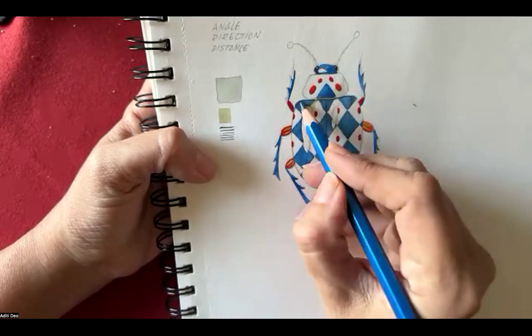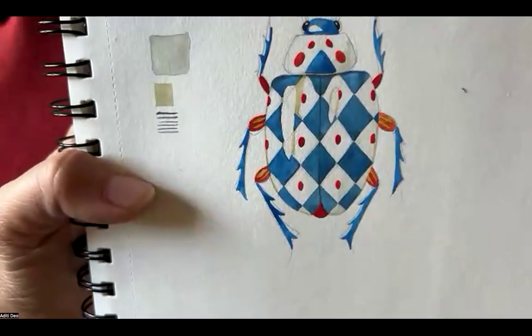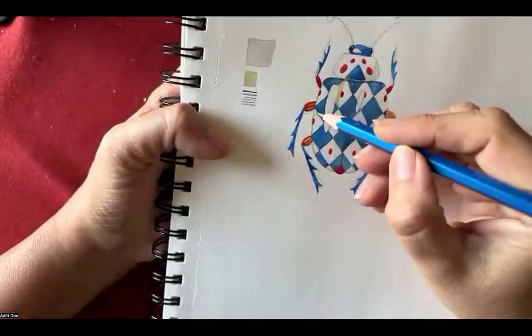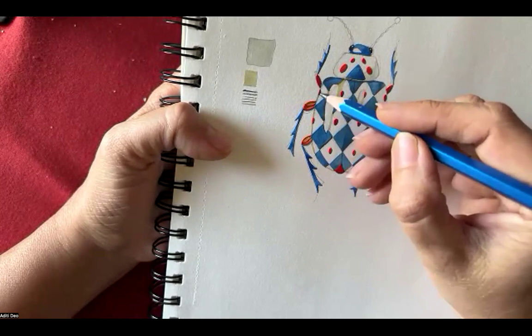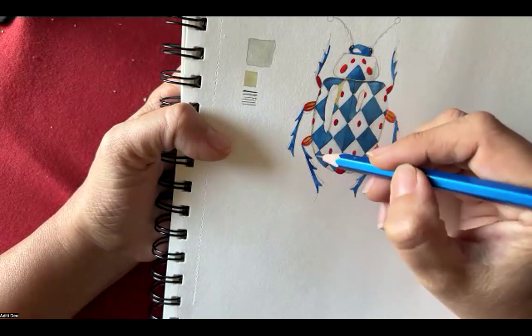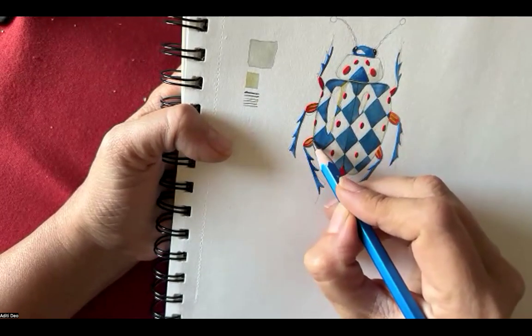I'm just shading over here so you can see that the pencil is, even after watercolor, a legitimate shading tool. You can create shadows on the side. This is again just a demo, you don't have to do it, but I want you to see how we can use pencils effectively.